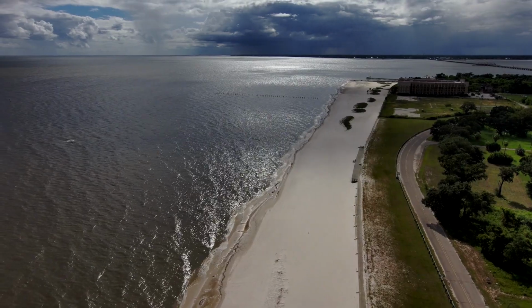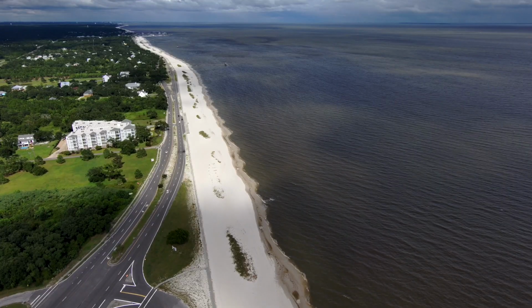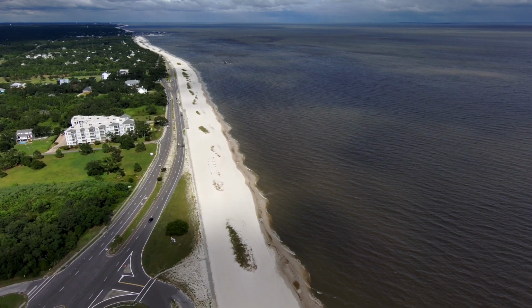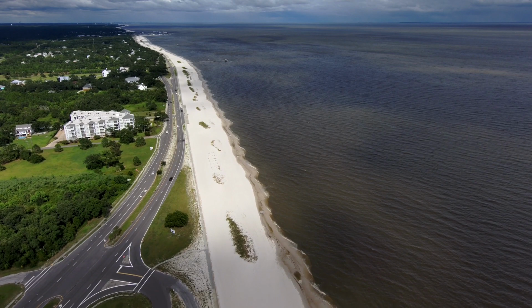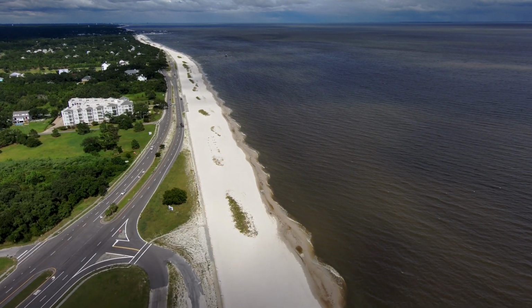Coastal storms bring big waves and high winds to coastlines, and both of those processes act to change the shape of the beach. Waves tend to erode the beach, temporarily storing sand in the nearshore, while winds act to rebuild the beach by depositing sand in coastal dunes.